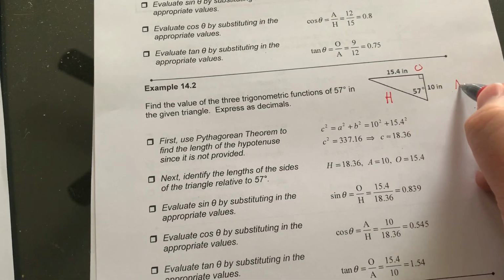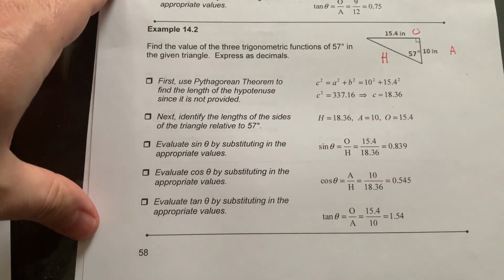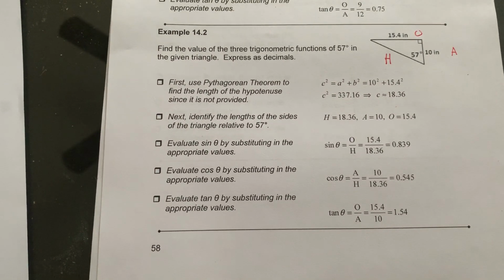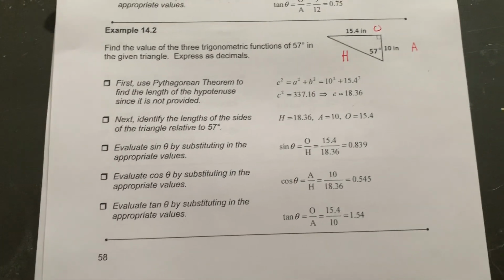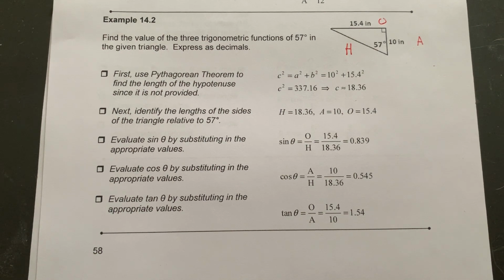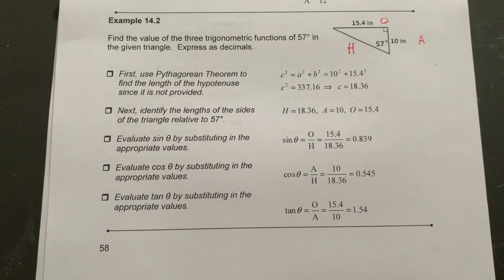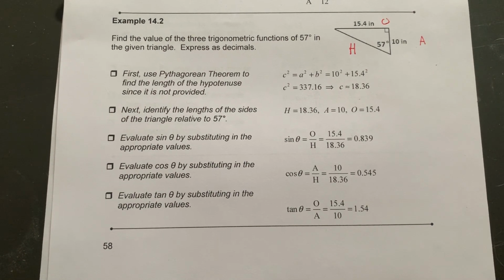This is my opposite, this is my adjacent. Then you can see it's just setting up the regular SOH CAH TOA fractions. So it's just one extra step from what we were just doing. We just need to do the Pythagorean theorem to find this extra side length first, right? Get all three of the side lengths going. And then we're all set, right?